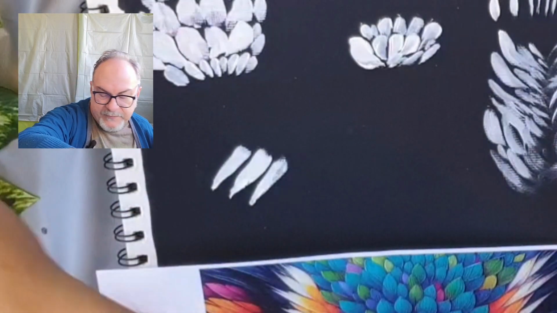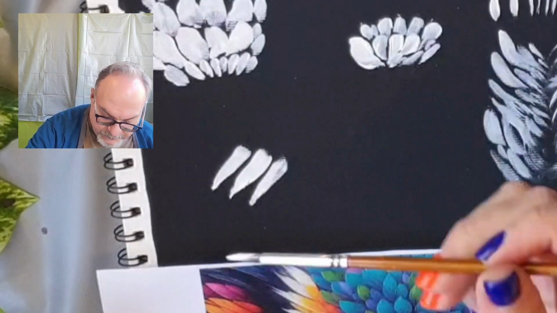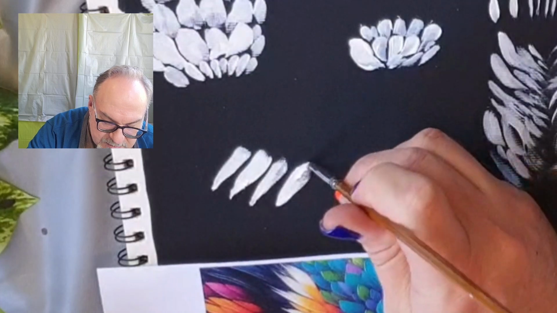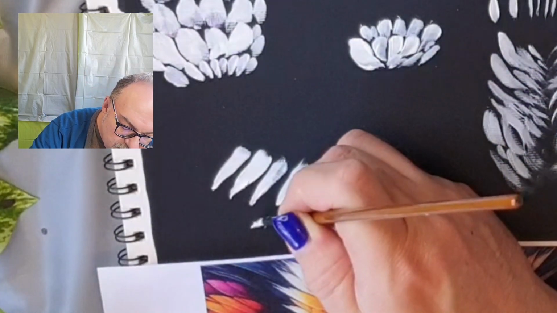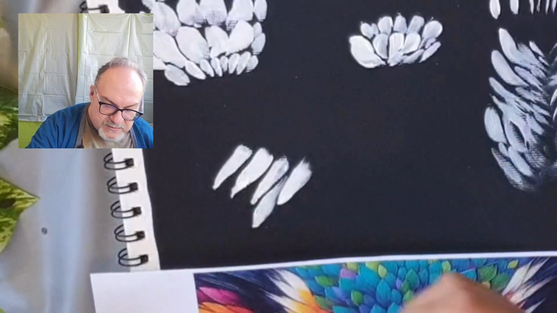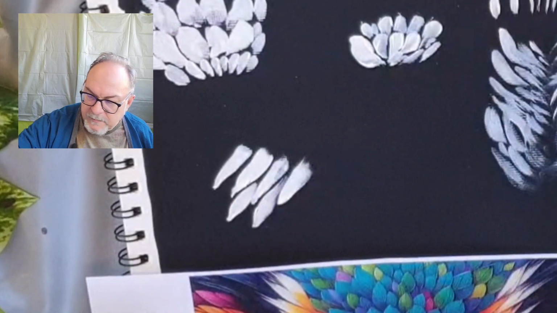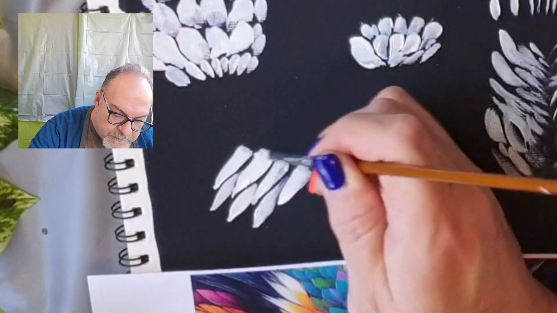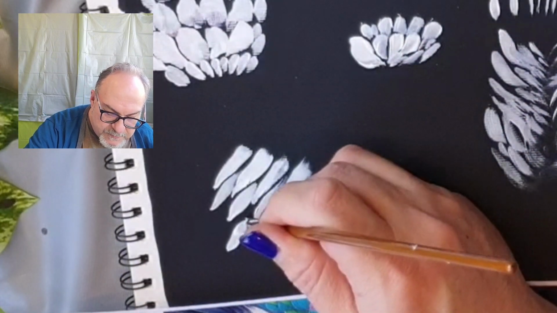We familiarize ourselves with our brushes and which brush gives us a very nice mark, that feels nice. So now placing those feathers in between each other, and building up a stack of them.